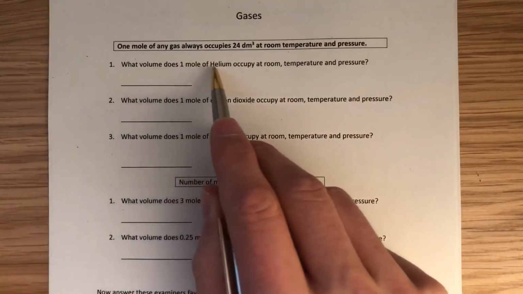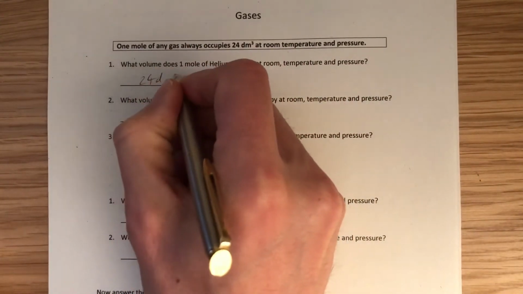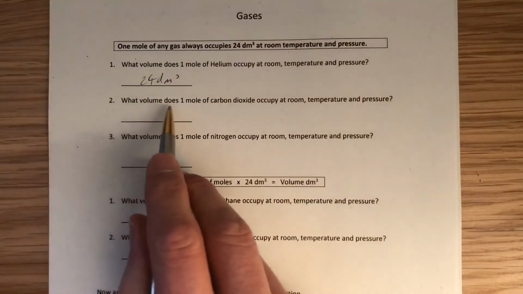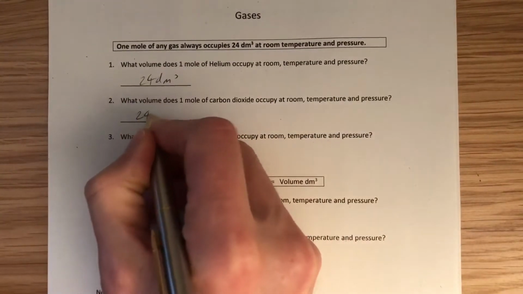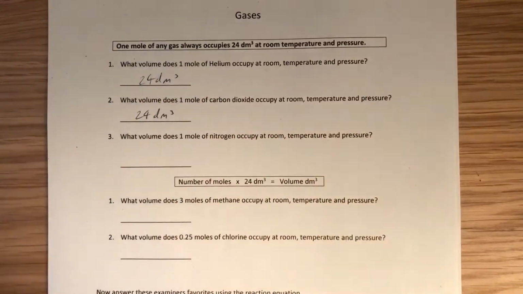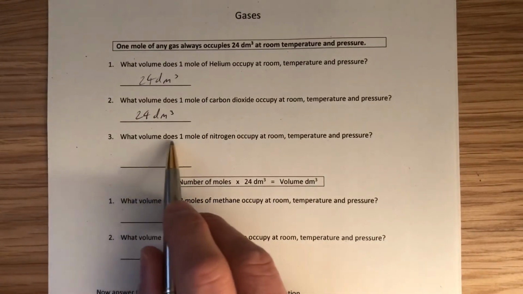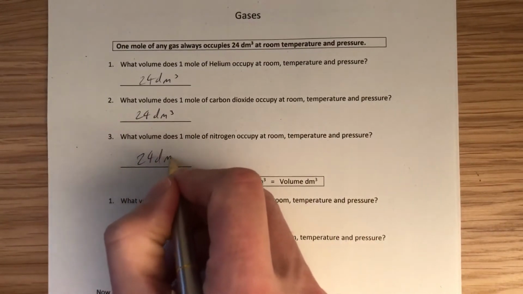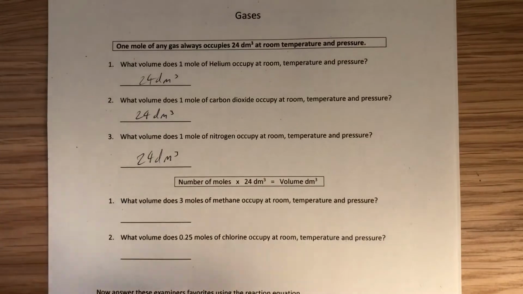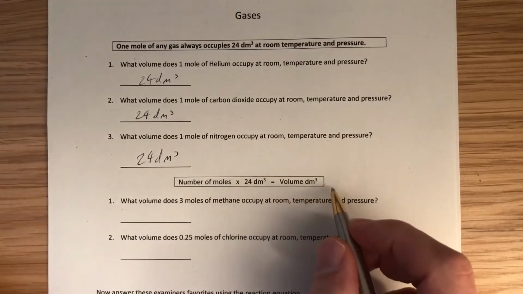What volume does 1 mole of helium occupy at room temperature and pressure? Answer, 24 decimeter cubed. It doesn't matter what gas it is. What volume does 1 mole of carbon dioxide occupy at room temperature and pressure? Answer, 24 decimeter cubed, because all gases occupy 24 decimeter cubed at room temperature and pressure. And the final question, what volume does 1 mole of nitrogen occupy at room temperature and pressure? 24 decimeter cubed.